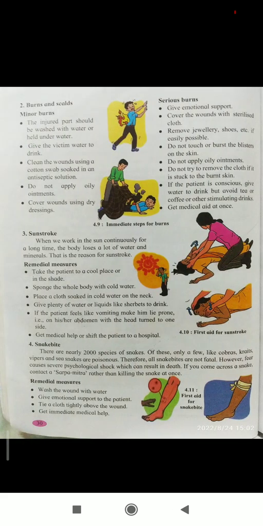Burns and scalds, minor burns. The injured part should be washed with water or held under water. Give the victim water to drink. Clean the wound using a cotton swab soaked in an antiseptic solution. Do not apply oily substances. Cover the wound using a dry dressing.